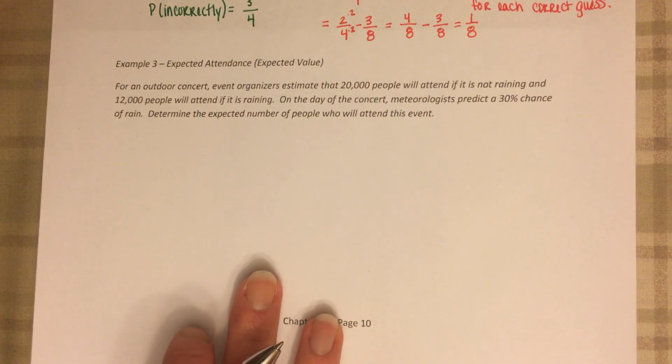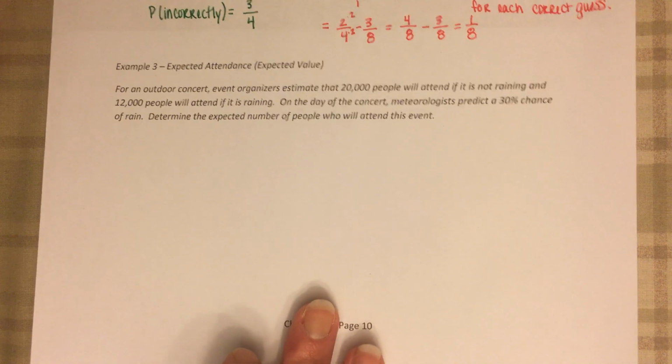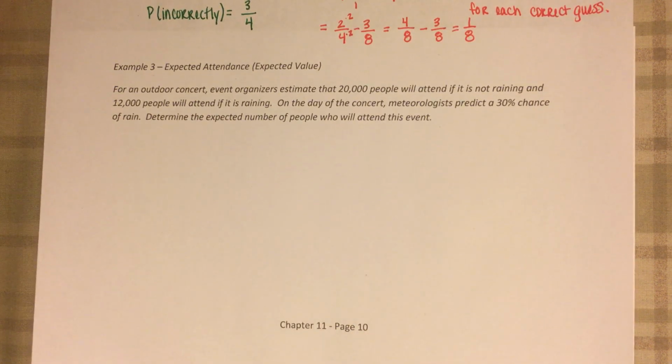Right, moving on to example 3 then. Example 3, we're going to look at expected attendance at an outdoor event. For an outdoor concert, event organizers estimate that 20,000 people will attend if it is not raining, and only 12,000 people will attend if it is raining. On the day of the concert, meteorologists predict a 30% chance of rain. Determine the expected number of people who will attend this event.